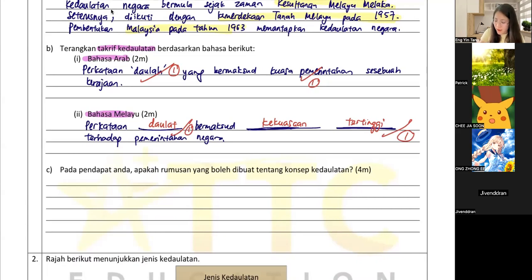Now, next one here. Pada pendapat anda, in your opinion, what's the rumusan you can make? Rumusan, you guys know, conclusion. So what can you make based on the concept of kedaulatan? 4 marks here. So what can you say, guys?